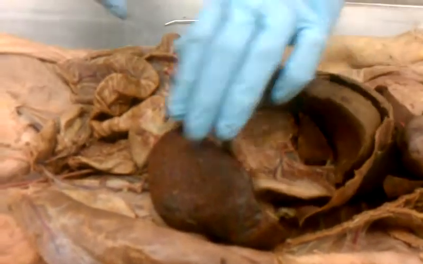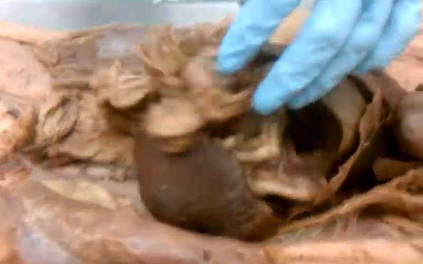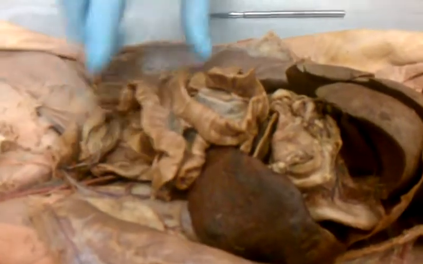Okay, then the intestinal glands. Where do you think those are? Right here. That's all the intestinal glands. They're in there.